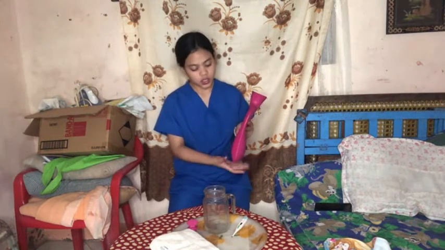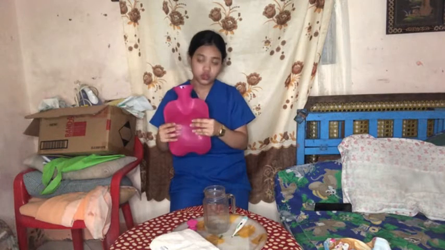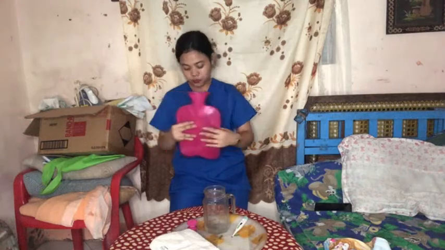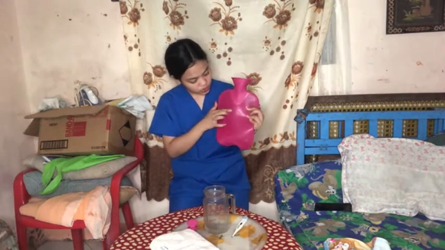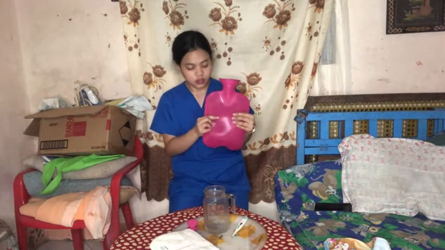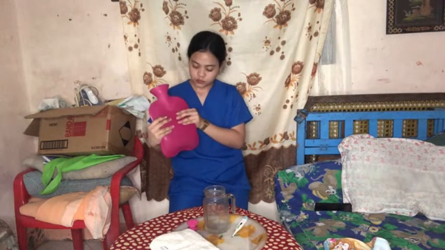So this is how we fill the water to 2/3 full. It's just at this point. As you can see, it is only in the middle half.